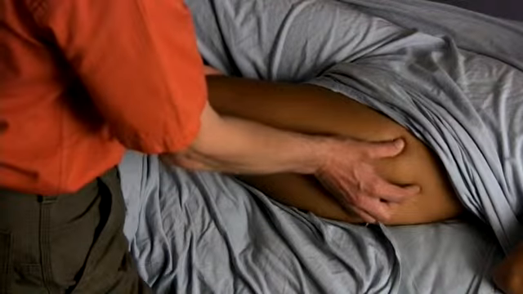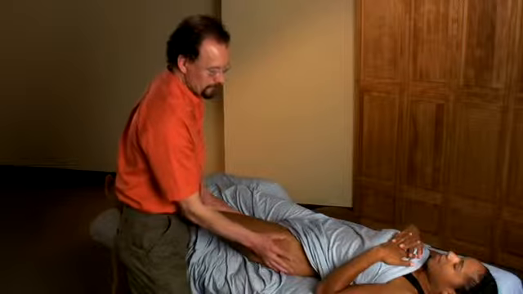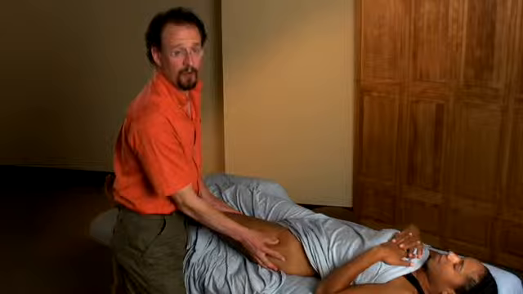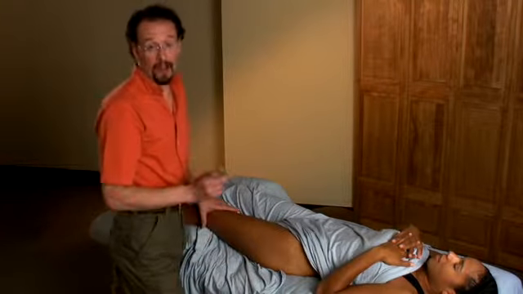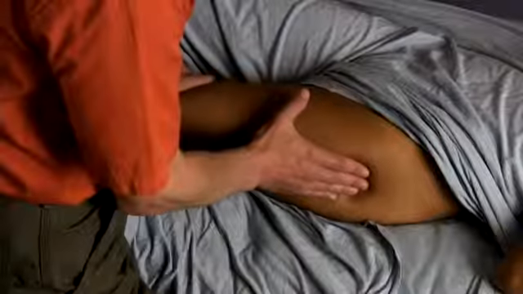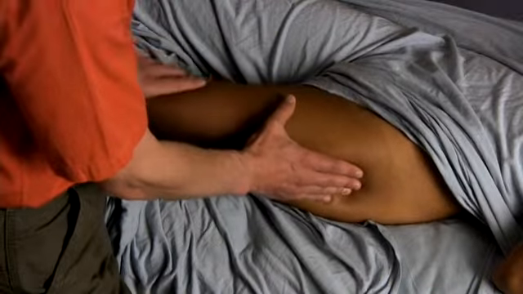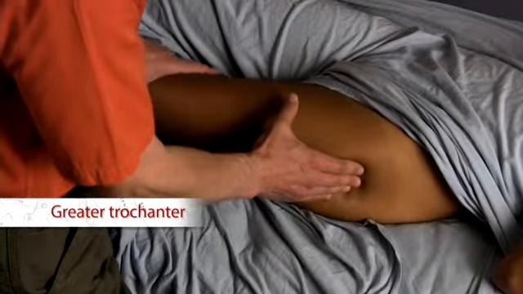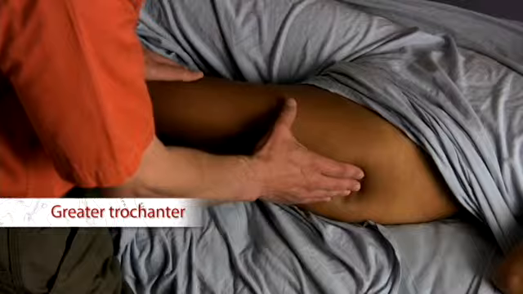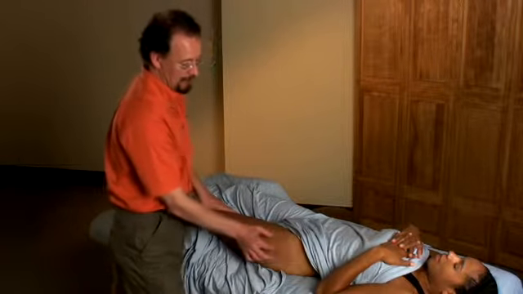And then when it's relaxed, I can really roll my fingers across those fibers that run in this direction. Now, how far down does the TFL go? Well, pretty much to the level of the greater trochanter. And I can find that by just setting my hand on the side of the thigh right here. I can passively rotate the hip a little bit, and there underneath my fingers I can feel the bony prominence of the greater trochanter. So this is going to be our TFL, our tensor fasciae latae muscle.